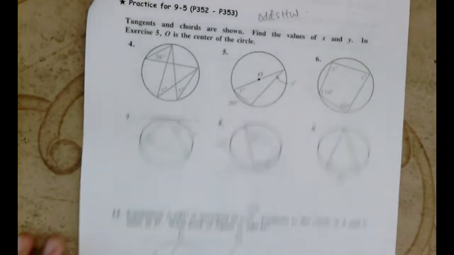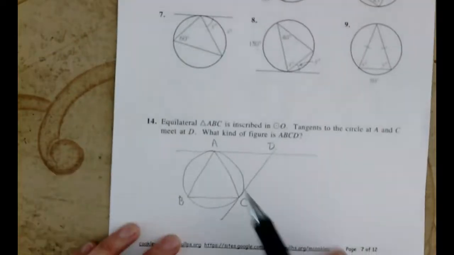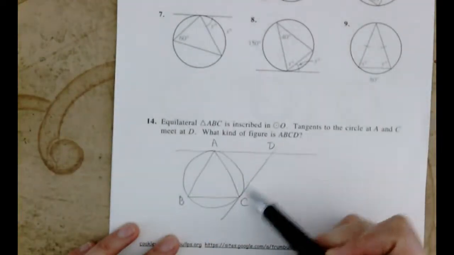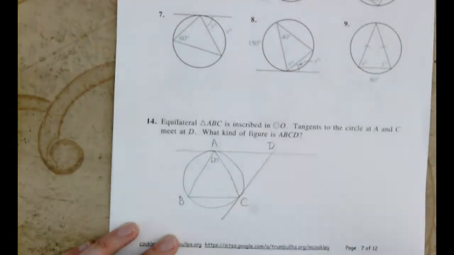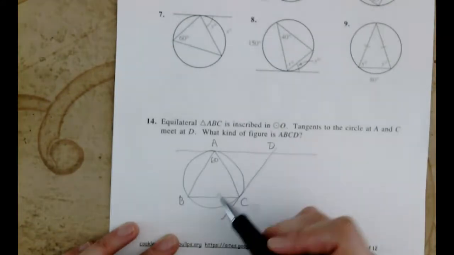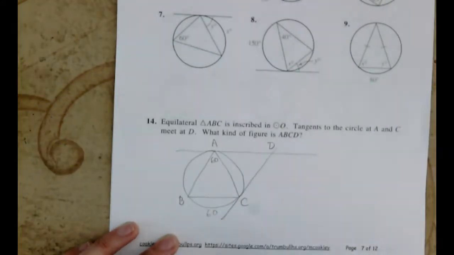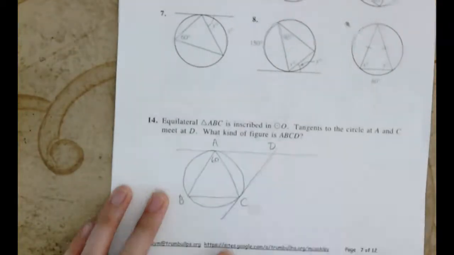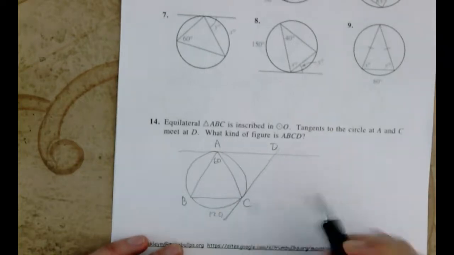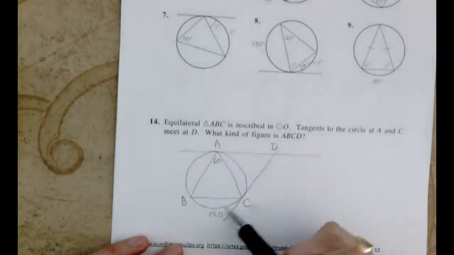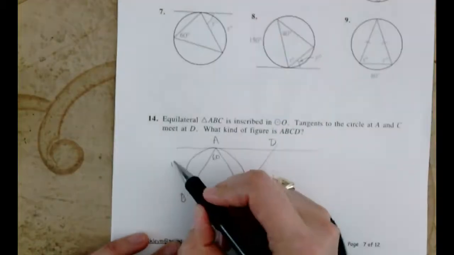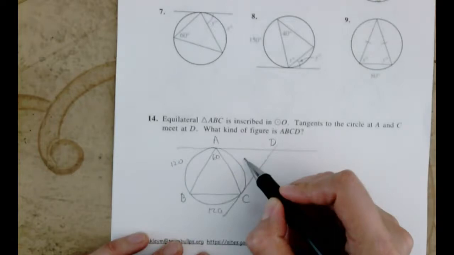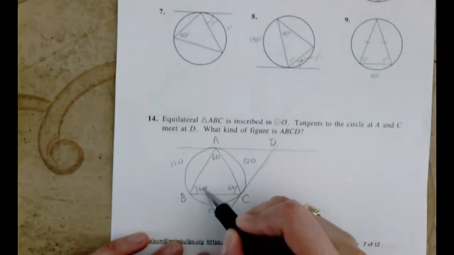Okay, so, sorry, you couldn't see. All right, here we go. Tangent at A, tangent at C, meet at D. Okay, so this is 60 degrees, right? That means this arc right here is, no, actually, that's 120. Sorry, 120. Which makes sense because this cuts into 3 pieces, and the whole revolution is 360. This should be 120. This should be 120. This should be 120 because this is 60 and this is 60.